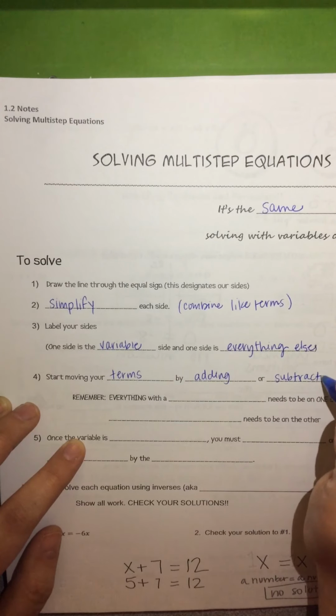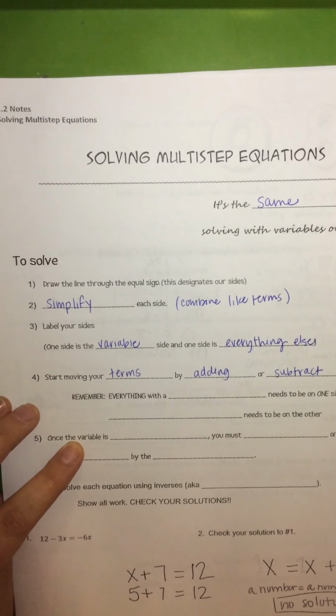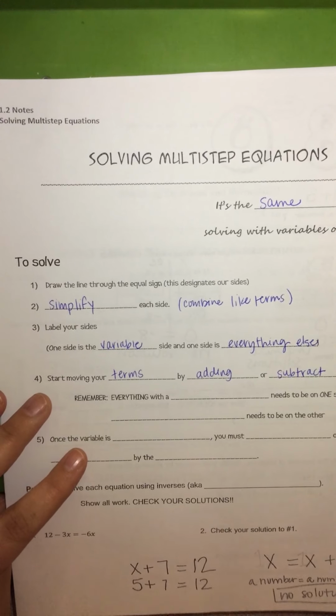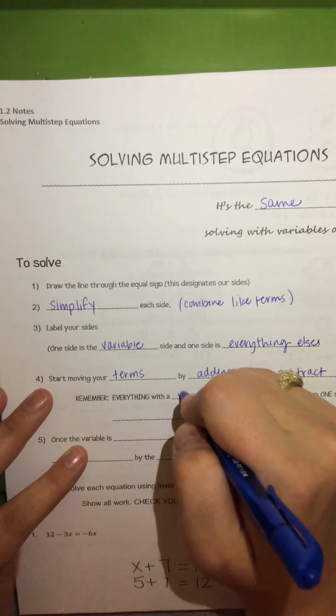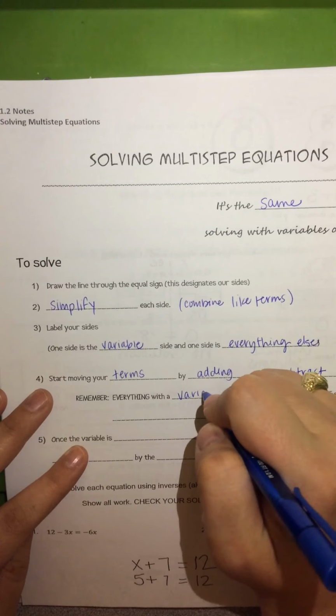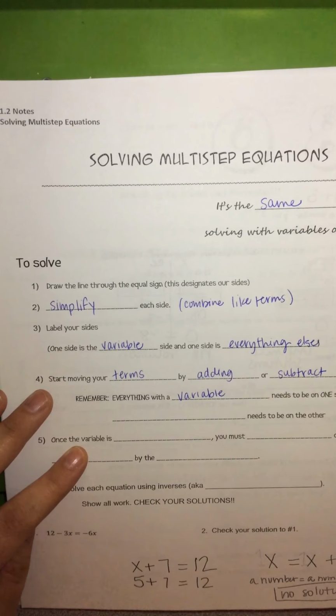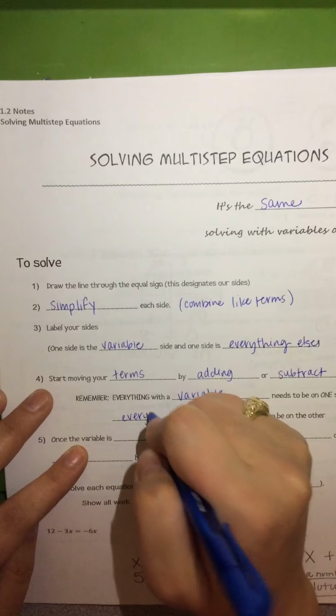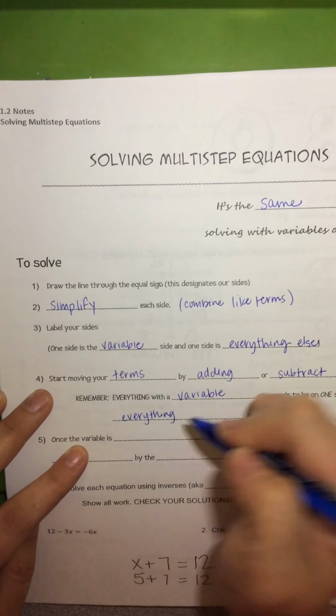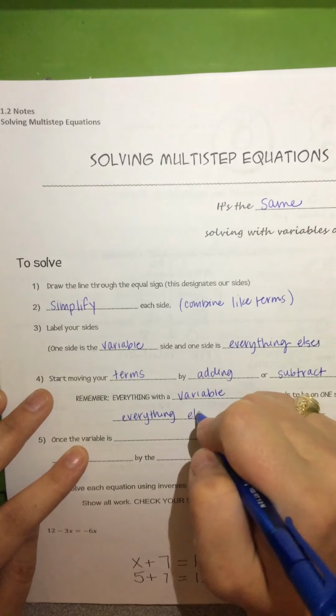Remember, everything that you do with a variable needs to be done on one side, and everything without a variable needs to be on the other. Everything with a variable needs to be on one side, and everything else is going to be on the other side, because once again, our goal is to get that variable, like our x or our y, by itself.